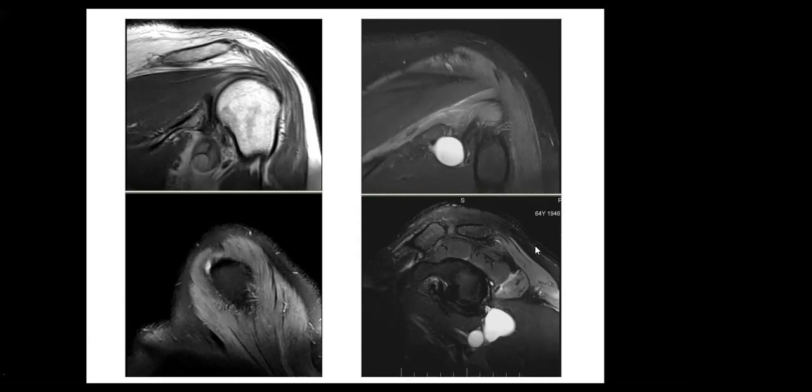Now, which muscles are involved? If you look at this sagittal image here. So which muscle is this one? Yes, this is deltoid muscle. And this is teres minor muscle. So we have axillary nerve entrapment, two muscles showing denervation myositis due to paralabral cyst causing quadrilateral space syndrome.